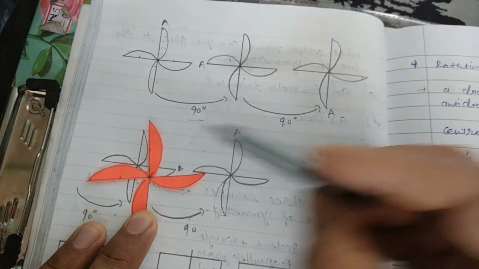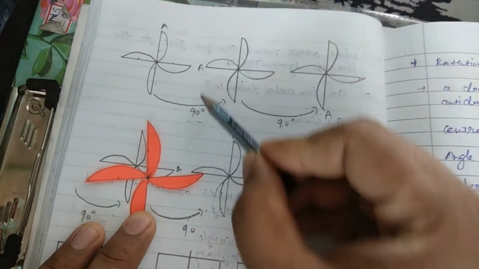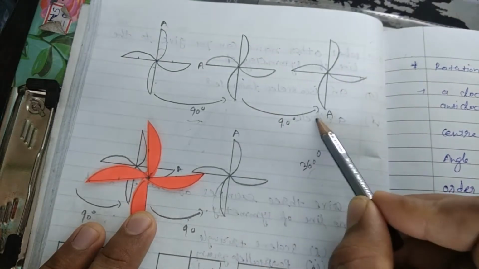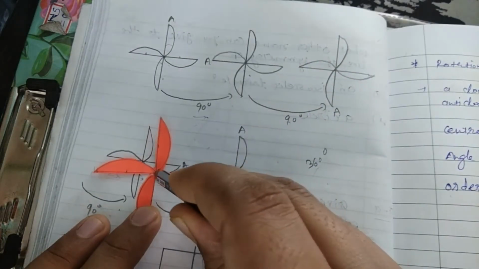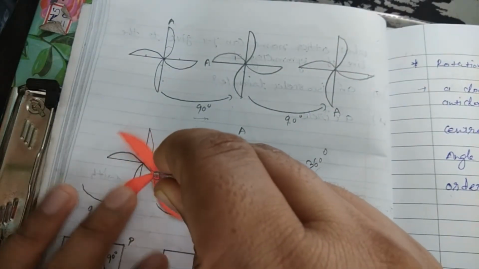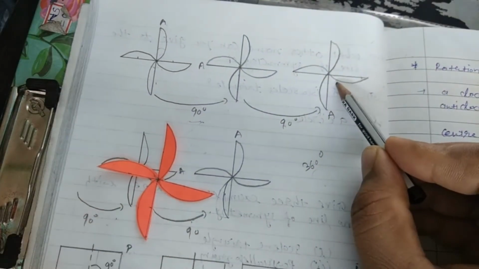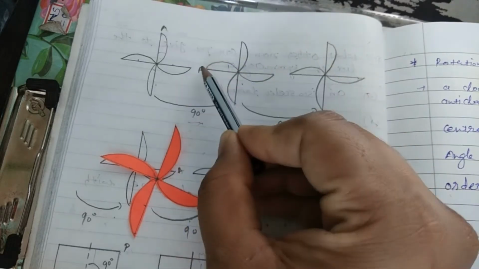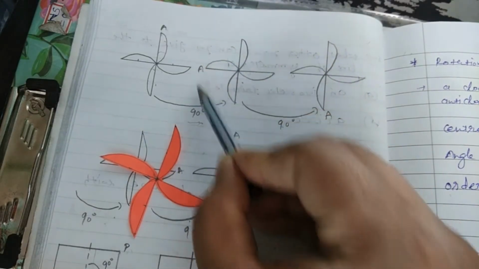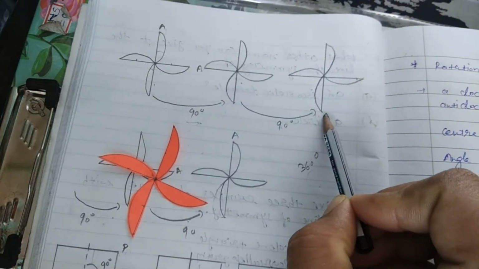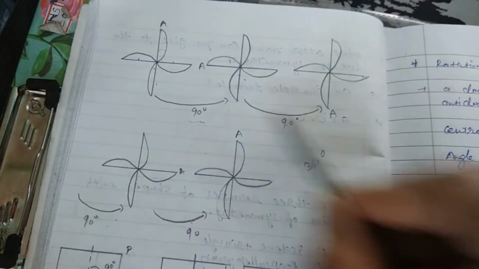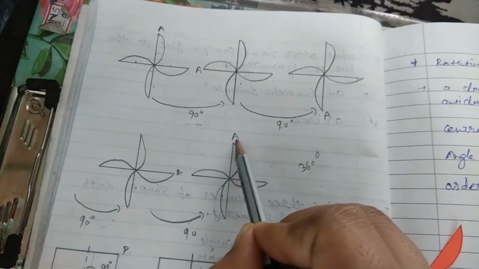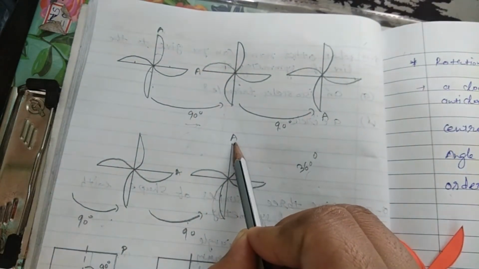We will continue this rotation. Now we will continue again by the same angle 90 in the anti-clockwise direction. We will get this shape. A second time in the anti-clockwise direction, this vertex A came here, then again this A point comes here, then here, and again at its original position.